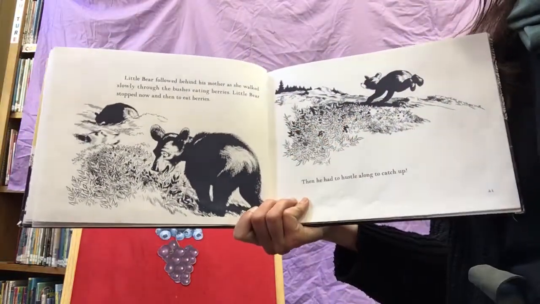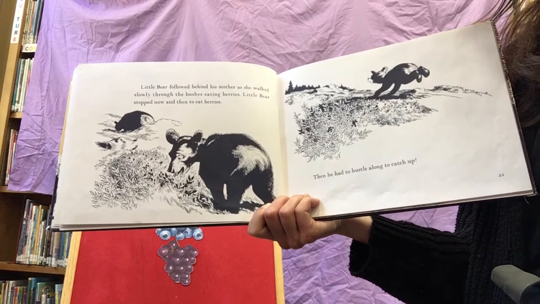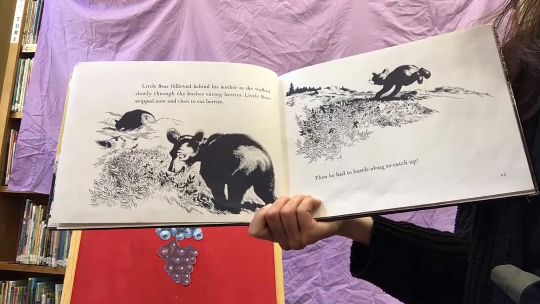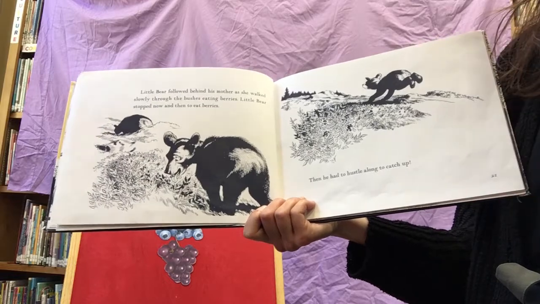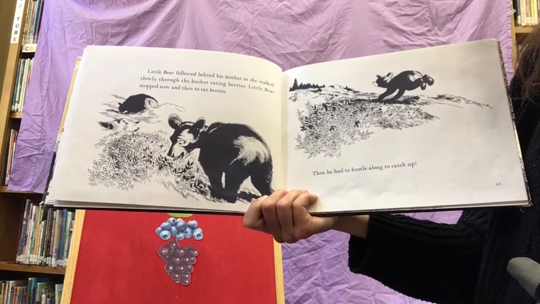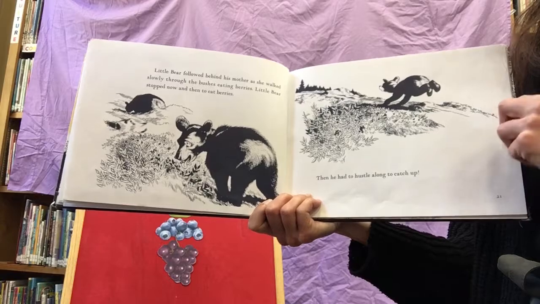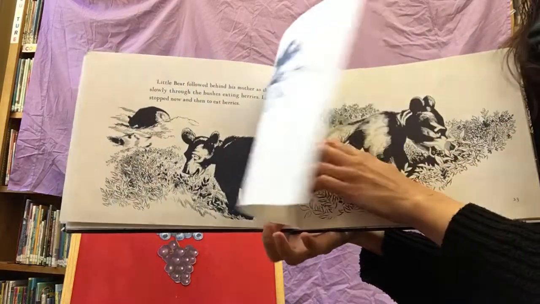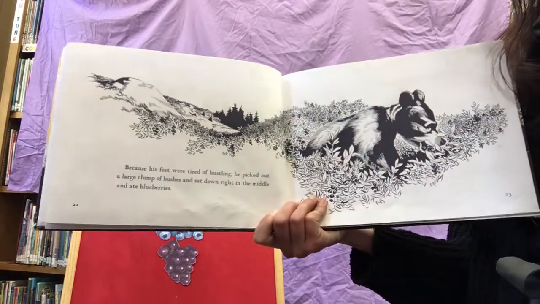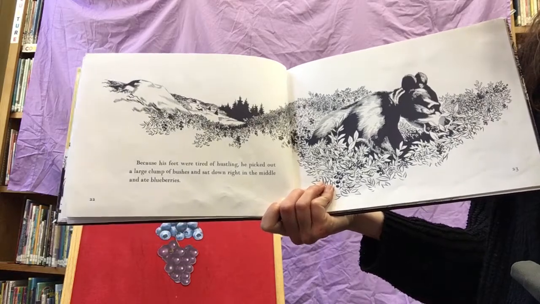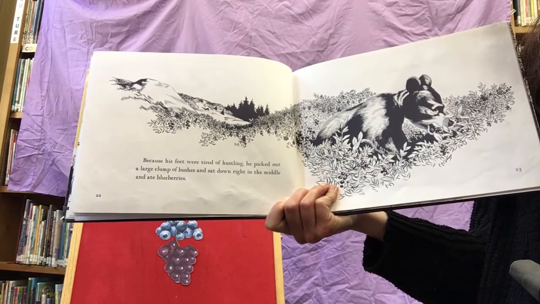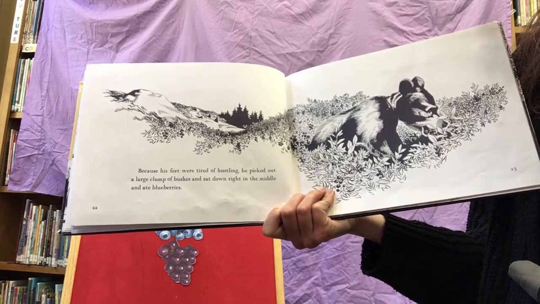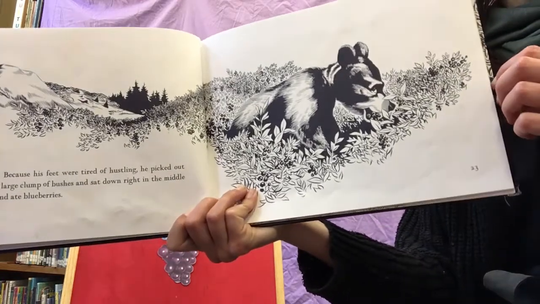Little Bear followed behind his mother as she walked slowly through the bushes, eating berries. Little Bear stopped now and then to eat berries. Then he had to hustle along to catch up. Because his feet were tired of hustling, he picked out a large clump of bushes and sat down right in the middle and ate blueberries. Yum!